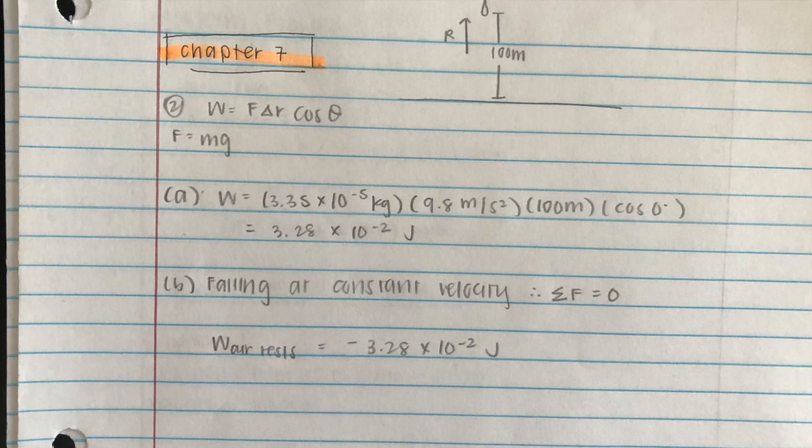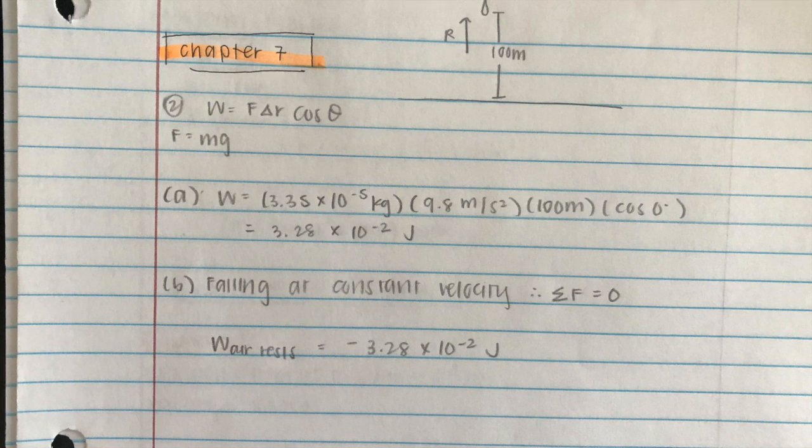So when we plug all those numbers in with the modification for the resistive force, we get the work done on the raindrop by the air resistance equaling negative 3.28 times 10 to the negative 2nd joules.